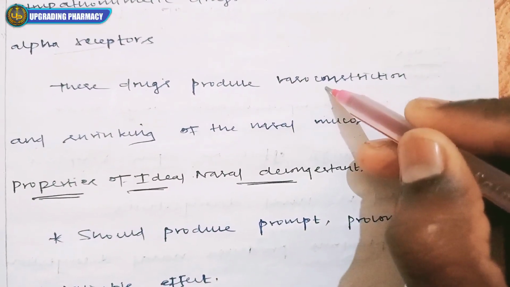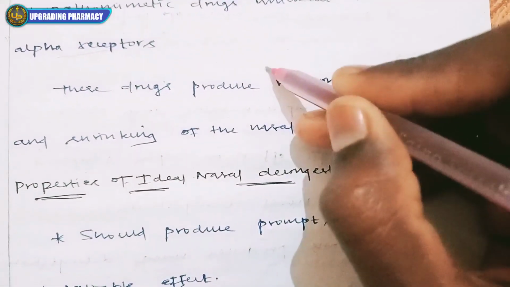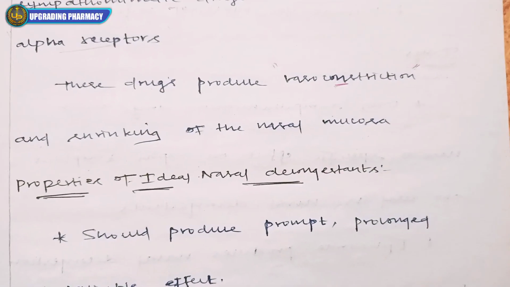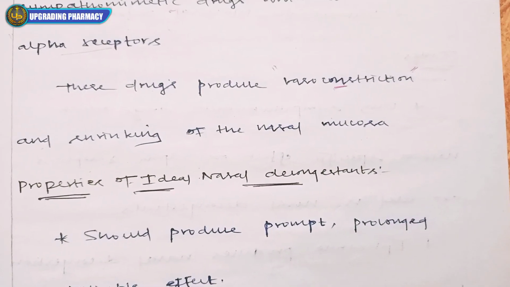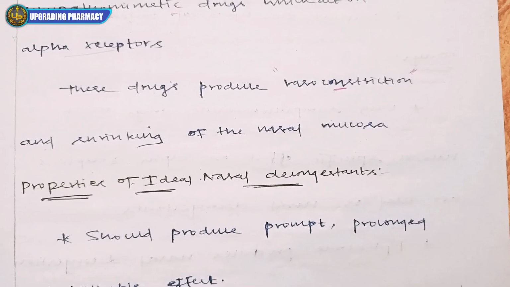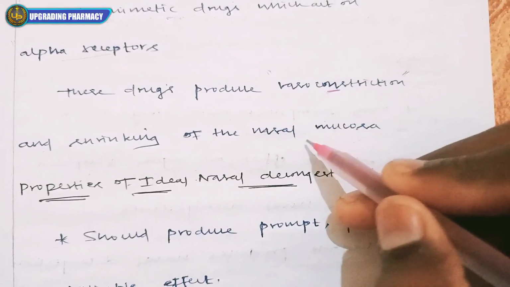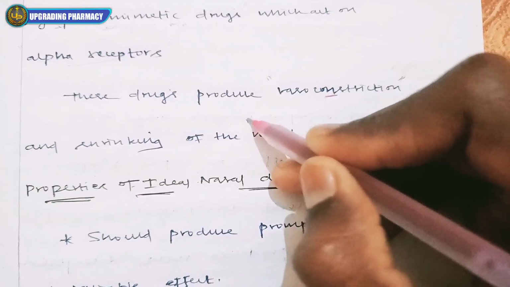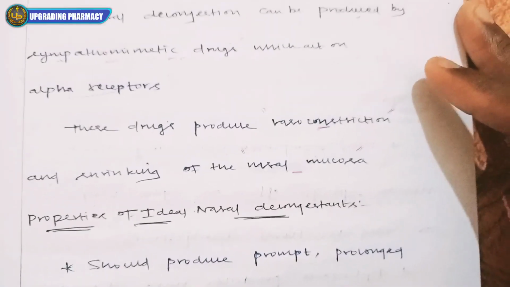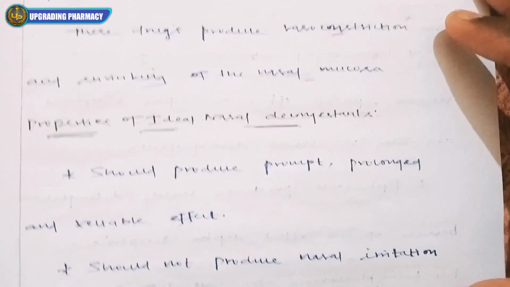Mainly the stimulation of the alpha receptor causes vasoconstriction throughout the body, so that the blood circulation to that particular area will decrease. So it leads to the shrinking of the nasal mucosa. That is the simple mechanism behind the actions of sympathomimetic drugs. So that is nasal decongestion. Next we can move on.